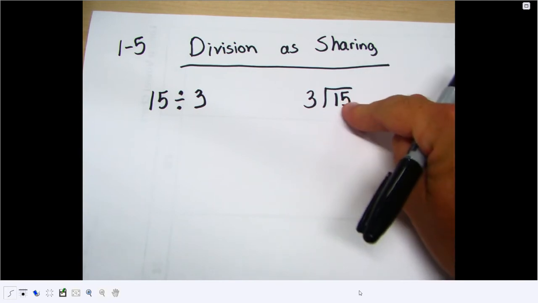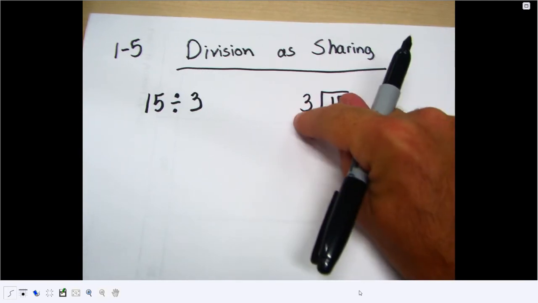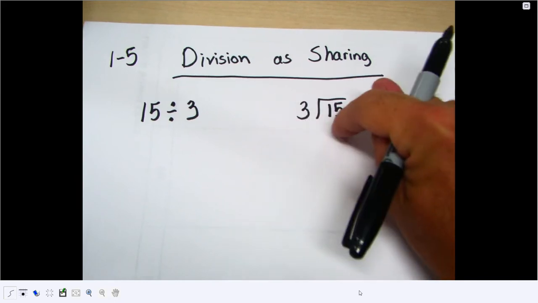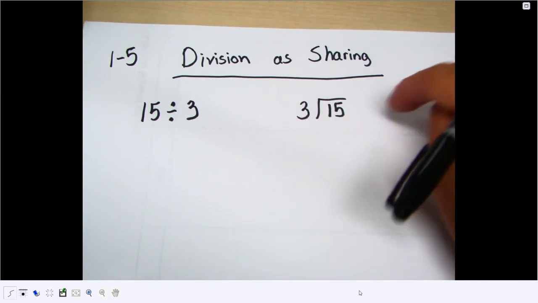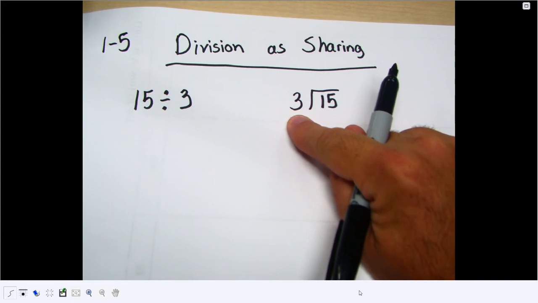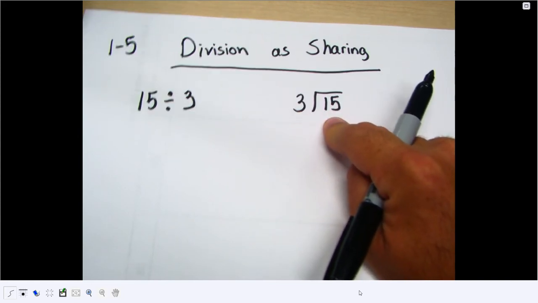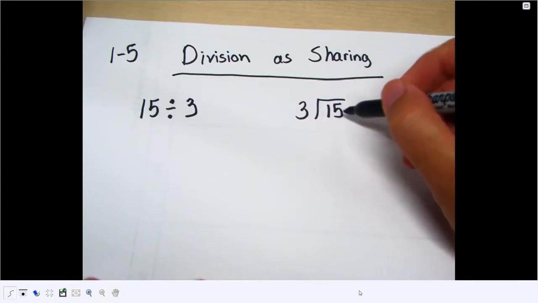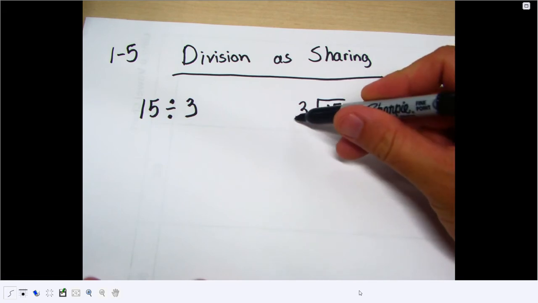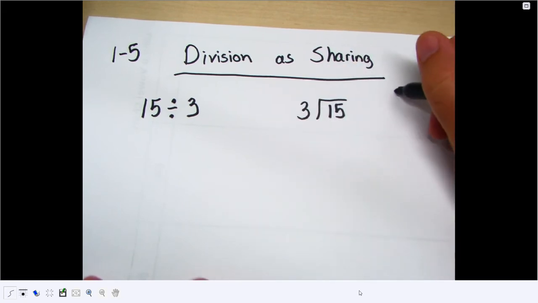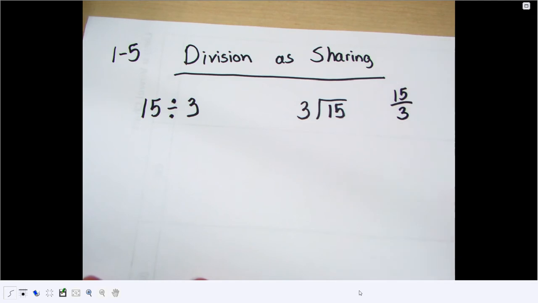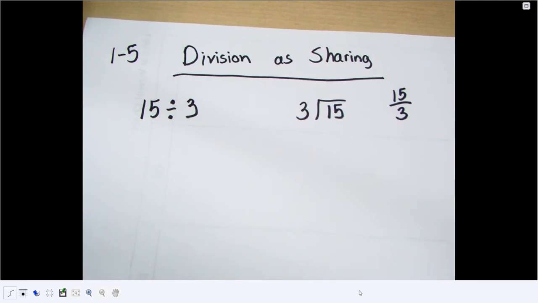This is still 15 divided by 3, or how many 3's go into 15? But a lot of kids want to say this is 3 divided by 15. Well, that's not the case. Actually, this is 15 divided by 3. All right, and every once in a while we might even see this as a fraction with numbers on top of each other like that.